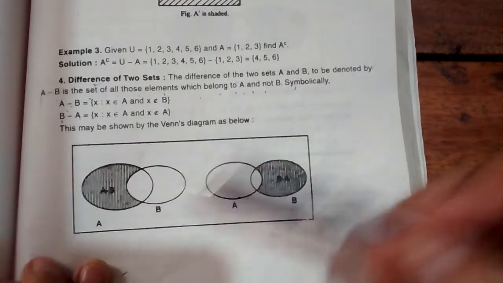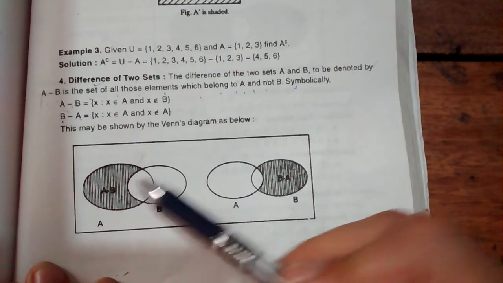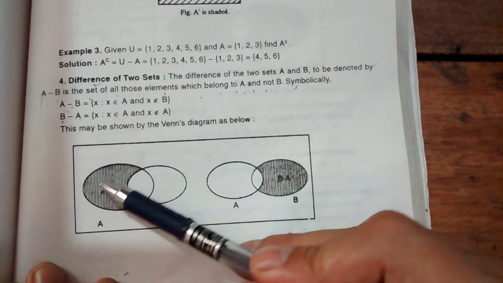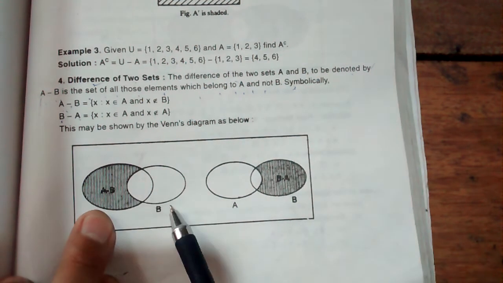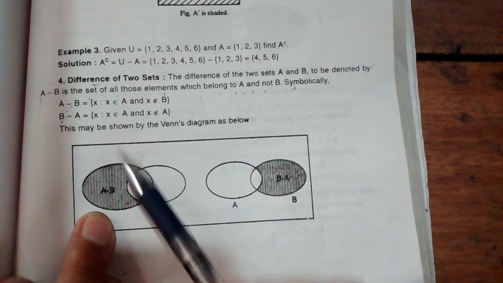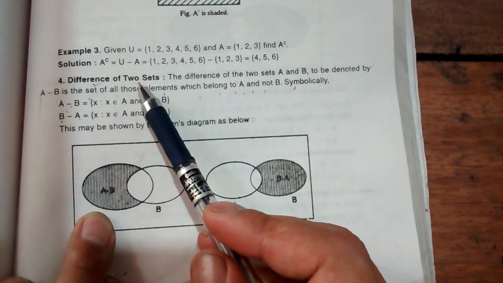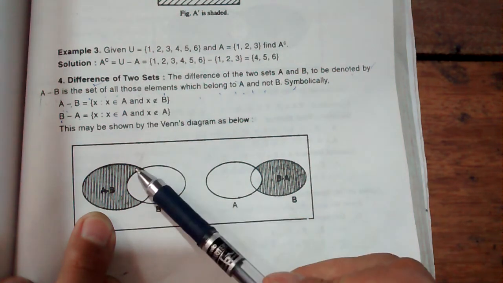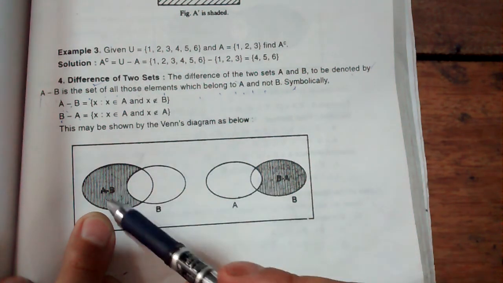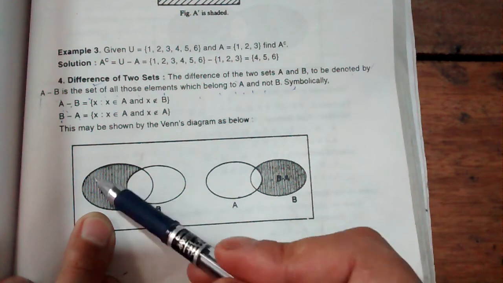So diagrammatically it will look like this. All the elements which are only in set A, if this is set A, if this is set B, then if you want to find the elements which are only in set A, you'll have to use the operation difference of a set, or difference of two sets, which will be A minus B. So this is A minus B, it will give you this area.